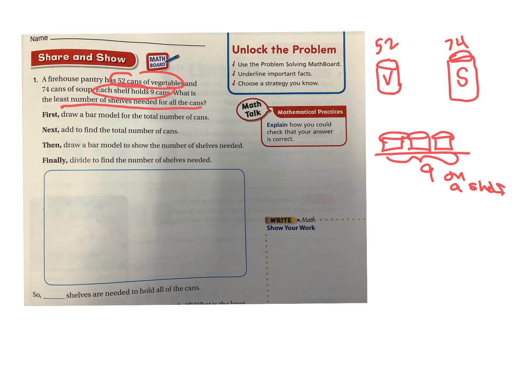They're asking for a bar model to explain my total number of cans. I can't think in my head of what a bar model looks like in that circumstance because that'd be a lot of pieces of the bar model. So I guess maybe they mean something like this, where I have 52 vegetable cans and 74 soup cans. Maybe that's what they mean.